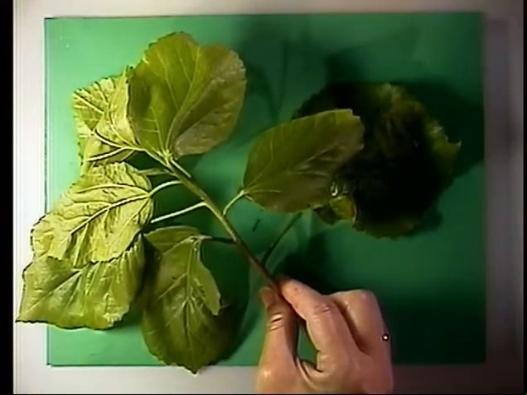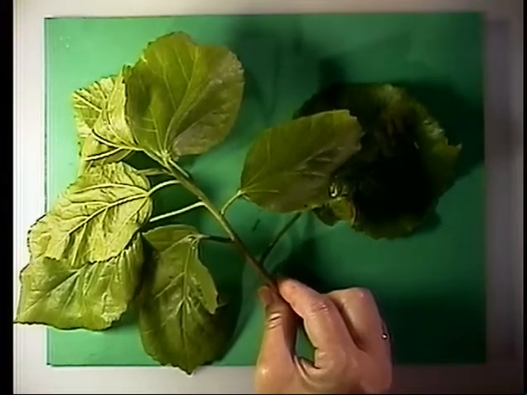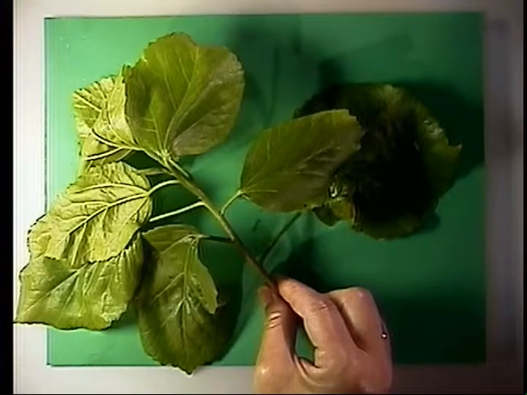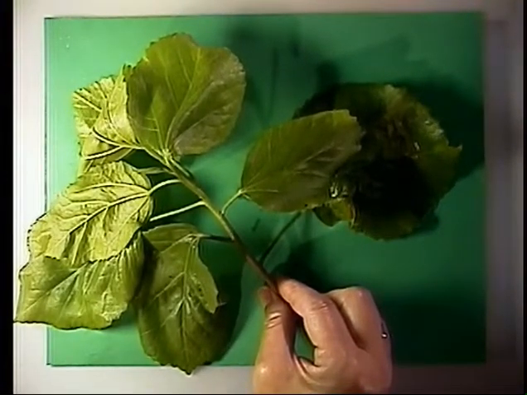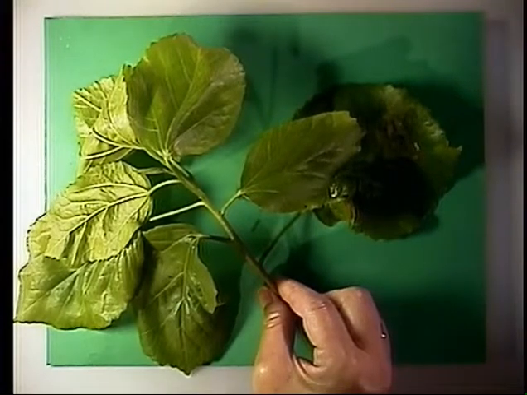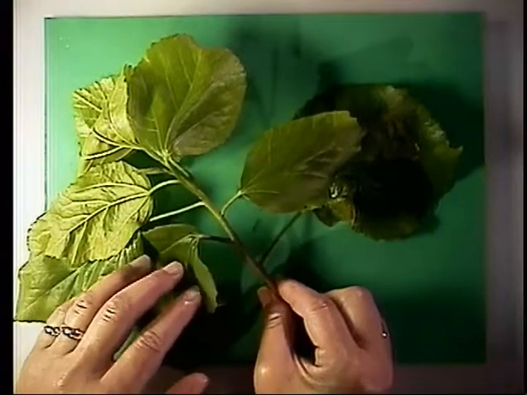All stems have nodes and internodes. That actually is a qualifier, that is what makes a stem a stem. Recall, roots do not have nodes or internodes. Later on, we're going to see that leaves do not have nodes or internodes, but stems have nodes and internodes.